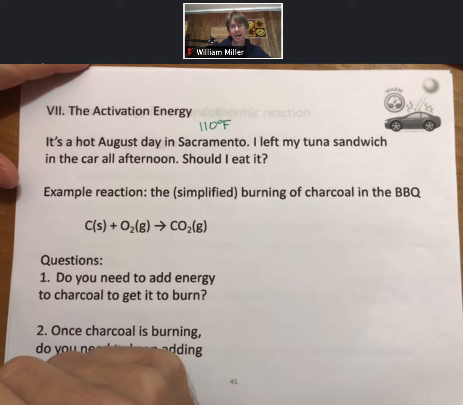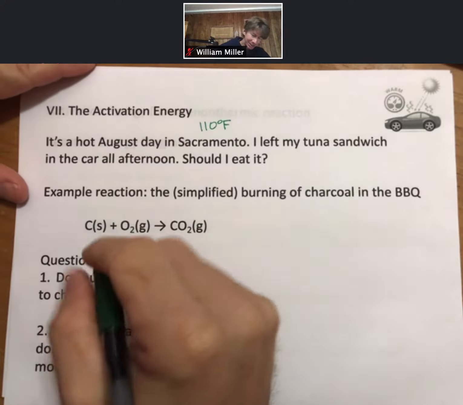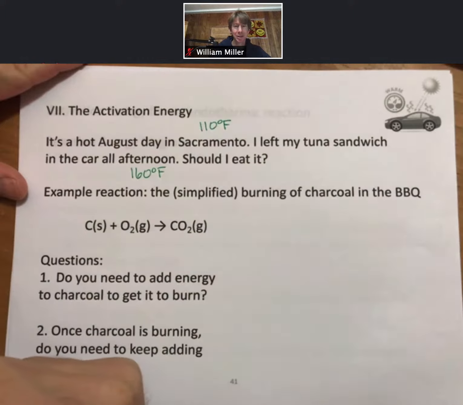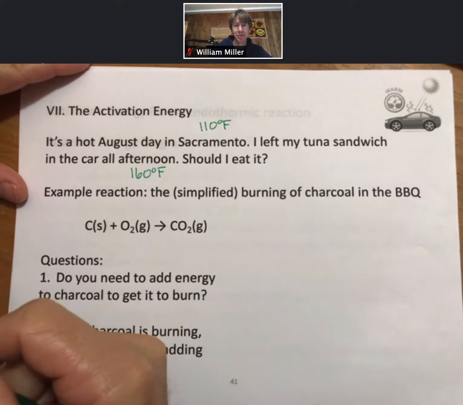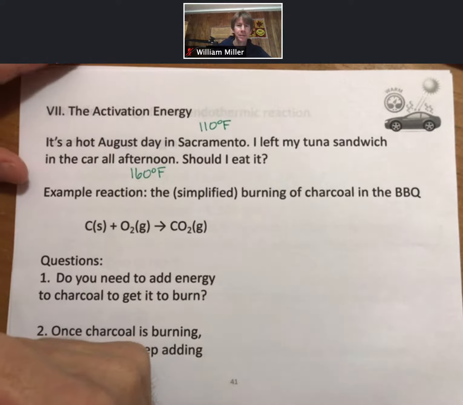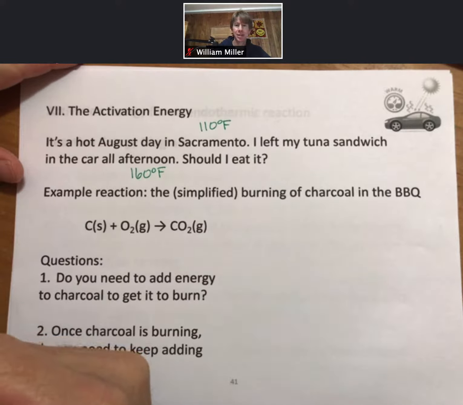And in the car, it just takes all that energy in, and I don't know, it certainly feels like 160 degrees Fahrenheit. And I leave that tuna sandwich in there, I get to campus in the morning, and leave it there for 5, 6, 7 hours.